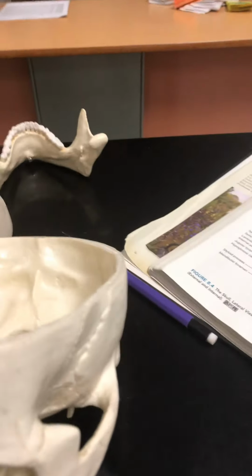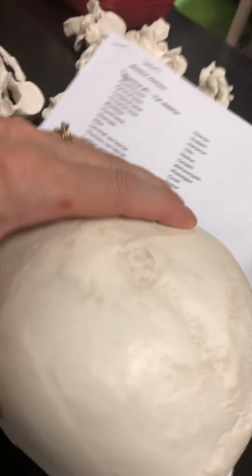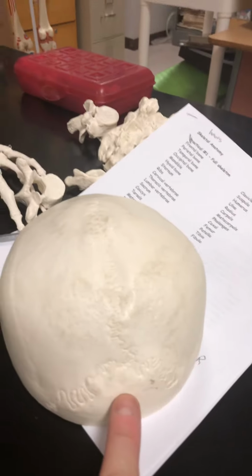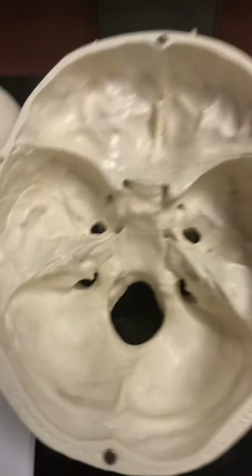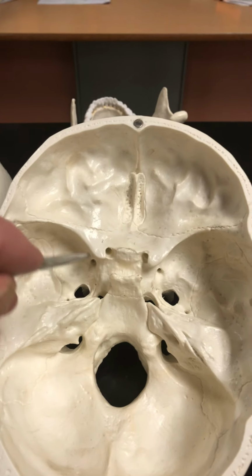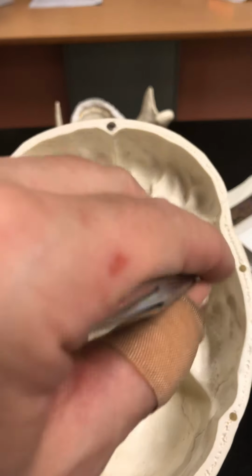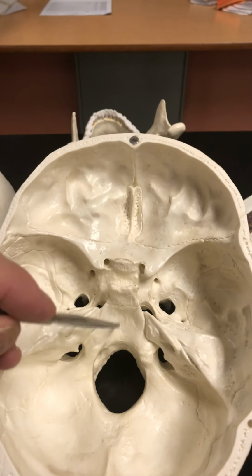The parietal bone's pretty easy. I'm just going to look at the cap here. The parietal bone, this is from the back side or the posterior side. The parietal bones are these two bones at the top of the skull. The sphenoid bone, you're going to have to look inside the top of the skull. The sphenoid bone itself is actually the whole middle fossa, and it includes this area right here.